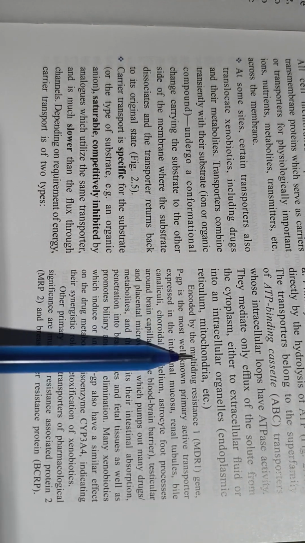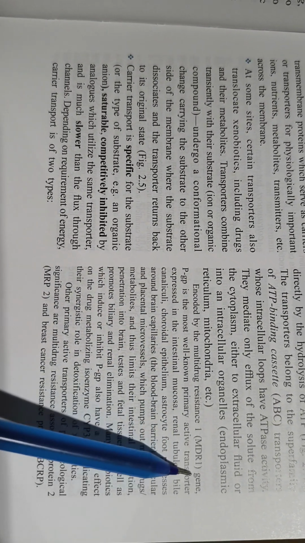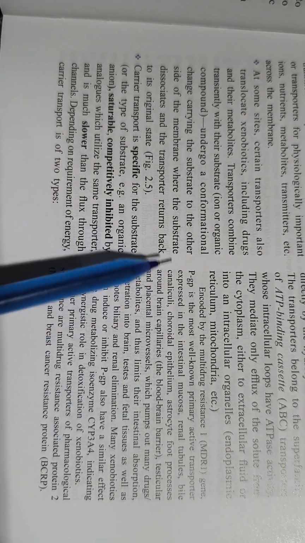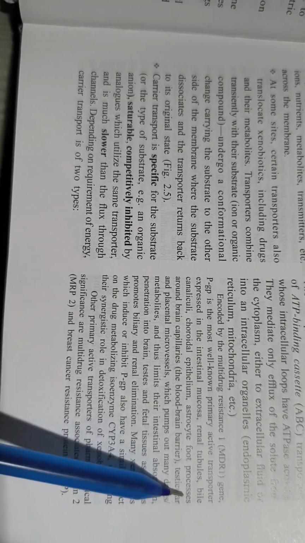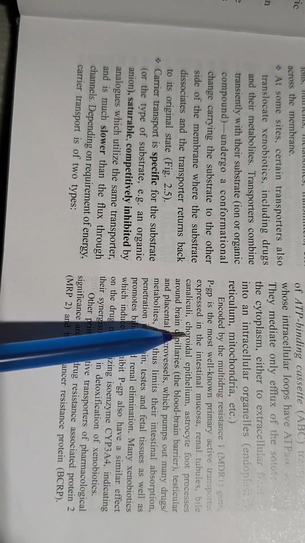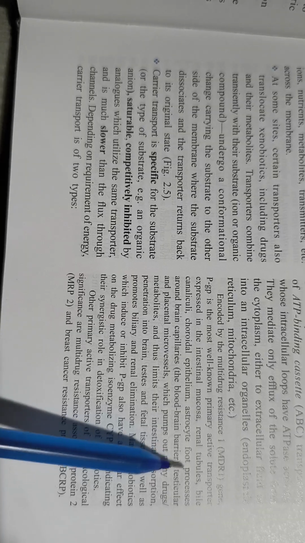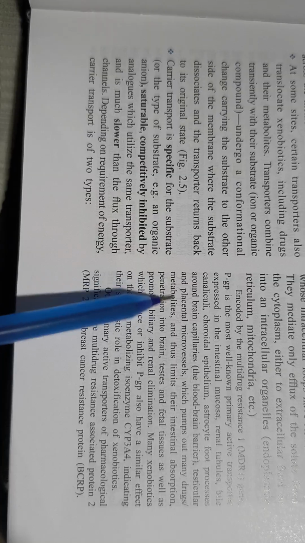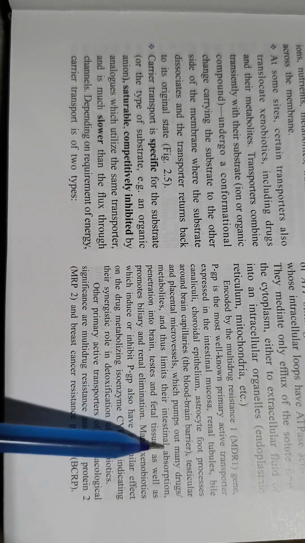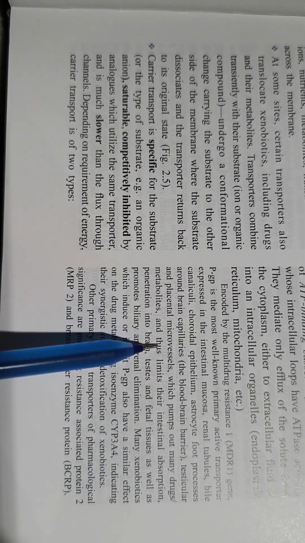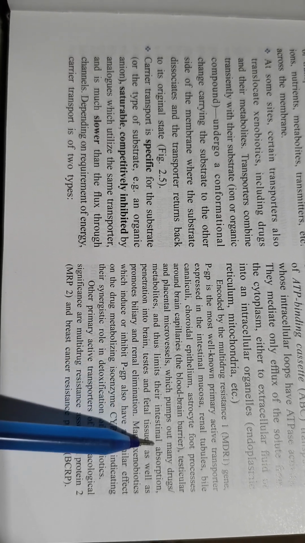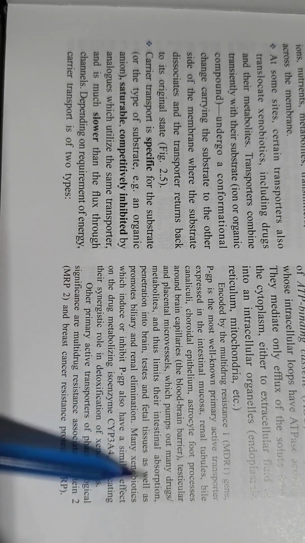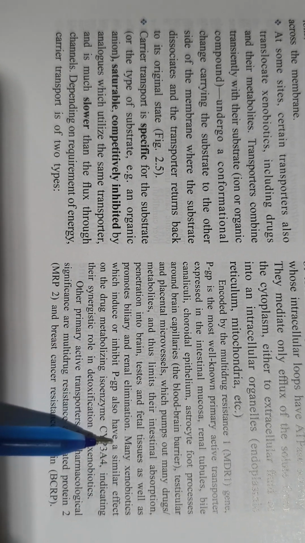Encoded by the multidrug resistance 1 MDR1 gene, PGP is the most well-known primary active transporter expressed in the intestinal mucosa, renal tubules, bile canaliculi, choroidal epithelium, astrocyte foot processes around the brain capillaries, the blood-brain barrier, testicular and placental microvessels, which pump out many drugs and metabolites, and thus limit their intestinal absorption, penetration into brain, testes, and fetal tissues, as well as promote biliary and renal elimination.